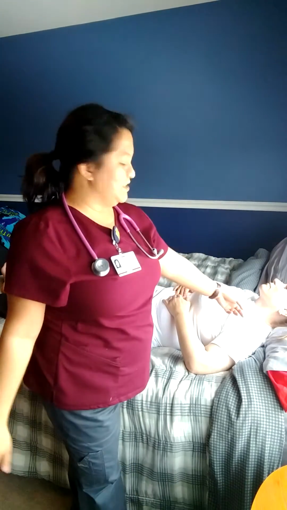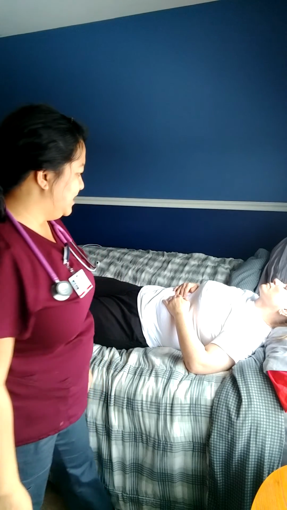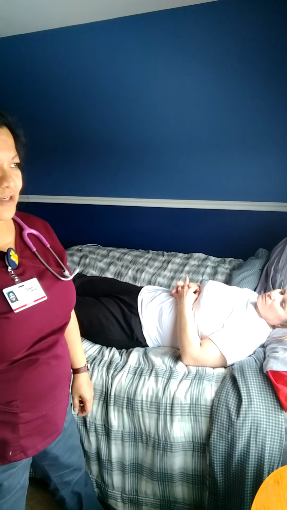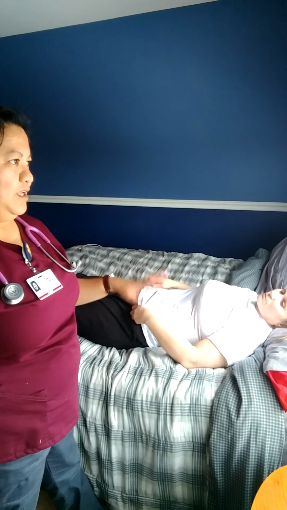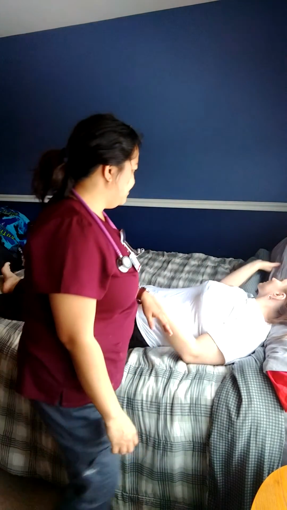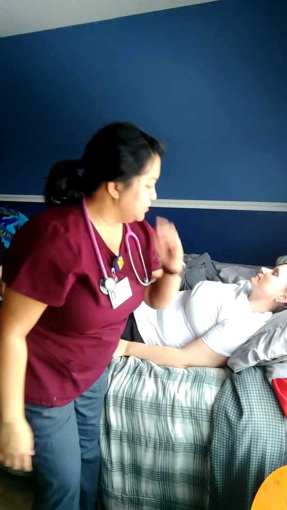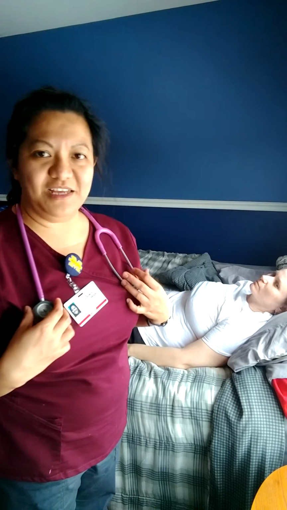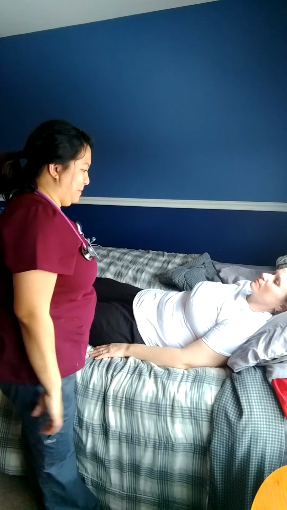Okay, there's no distension on the jugular vein, so now I'm gonna have Mary sit at a 45-degree angle. Alright, there's no distension as well. I did not see any distension on her jugular vein.